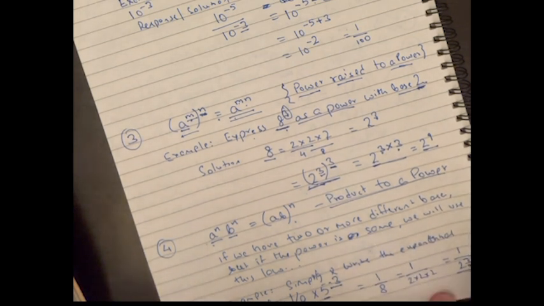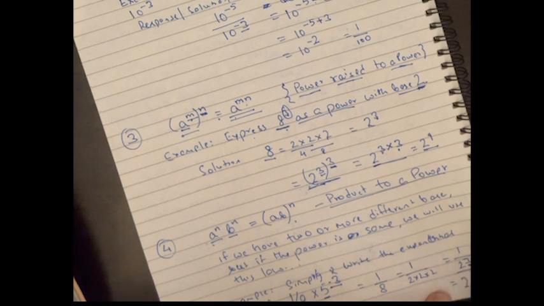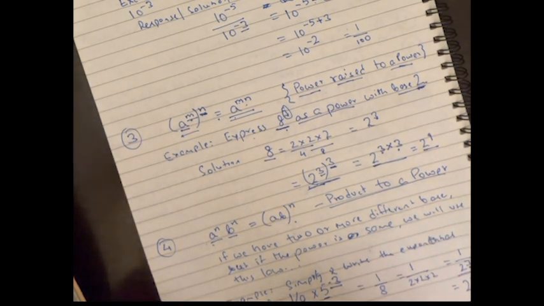So in order to convert this positive into negative, we have learned about inverse solution, and the inverse of 1 by 2 to the power 3 will be 2 to the power of minus 3. So now our total equation will read like 2 raised to the power of minus 3 multiplied by 5 raised to the power of minus 3.